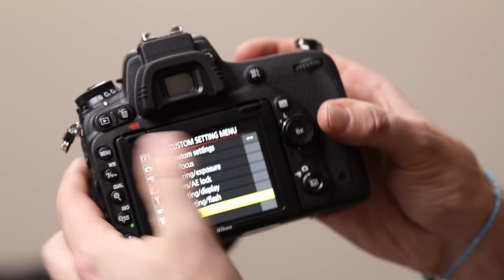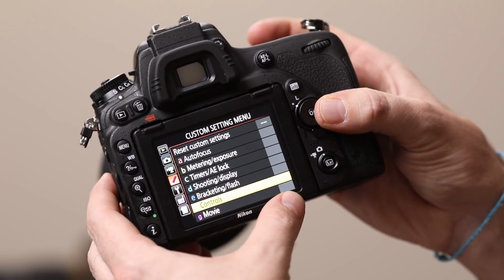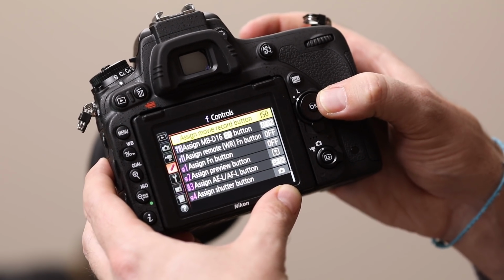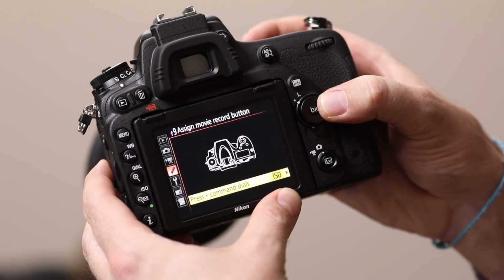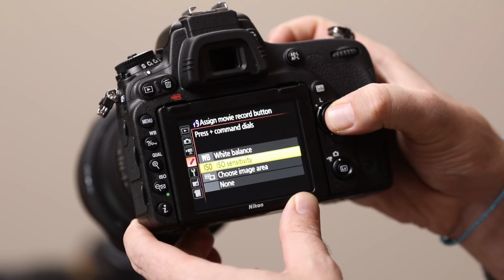Again, we'll go to menu, and then back in that little pencil icon, the custom setting menu, this is going to be in F again. We're going to go all the way down to F9. Press to the right, assign movie record button. Press to the right again, you'll see just a few options, and one of them is ISO sensitivity.